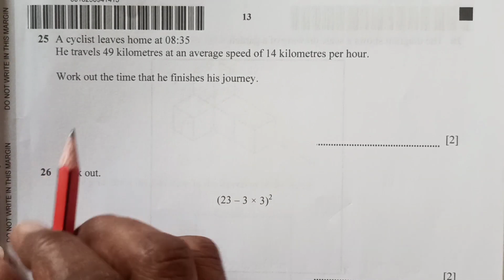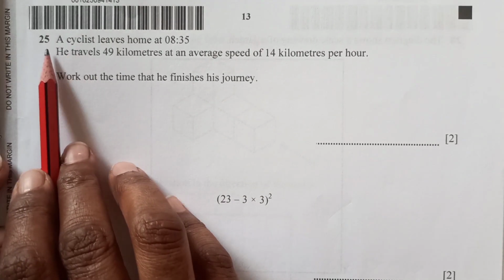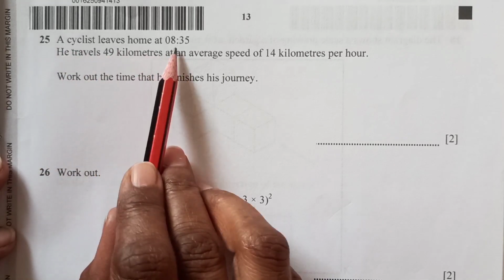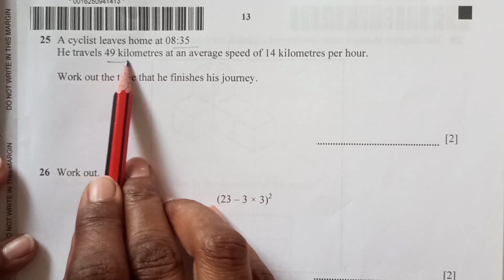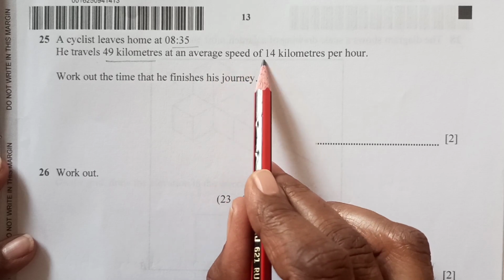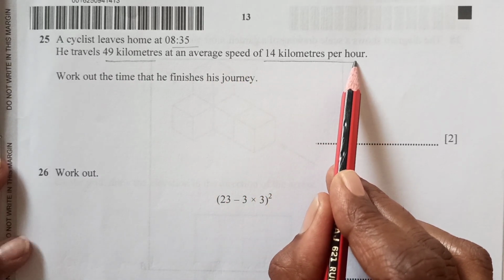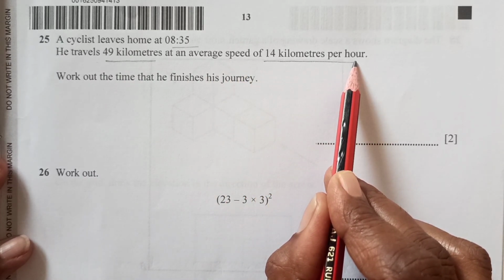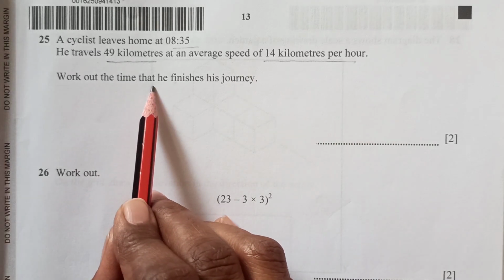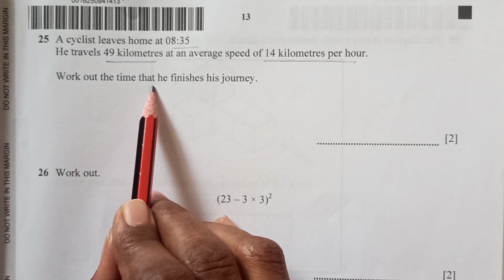So let's start. Number 25, a cyclist leaves home at 8:35. He travels 49 kilometers at an average speed of 14 kilometers per hour. Work out the time that he finishes his journey. So let's see.